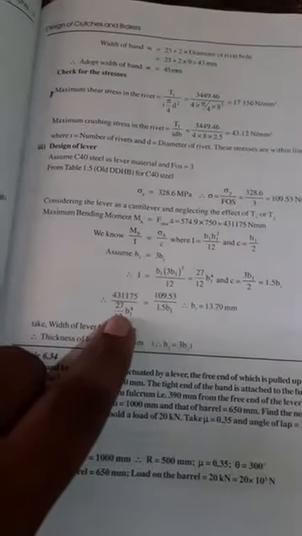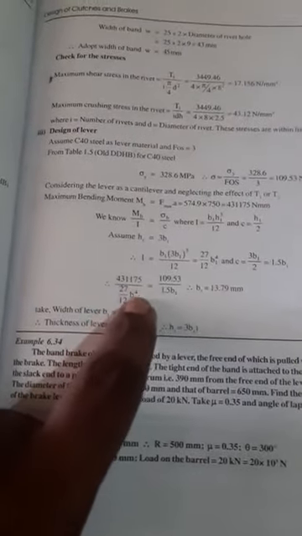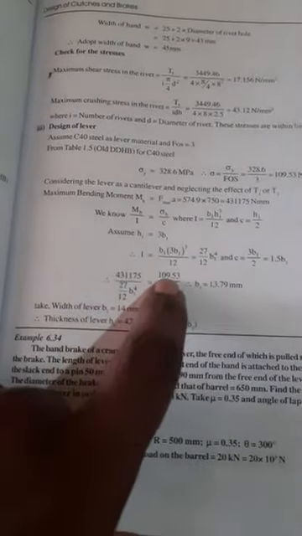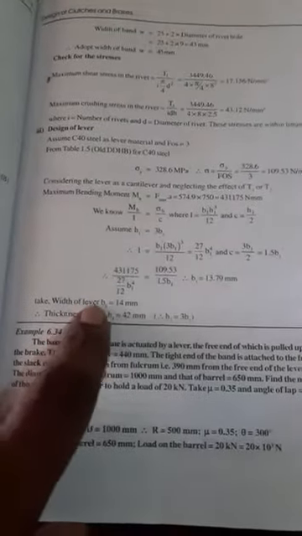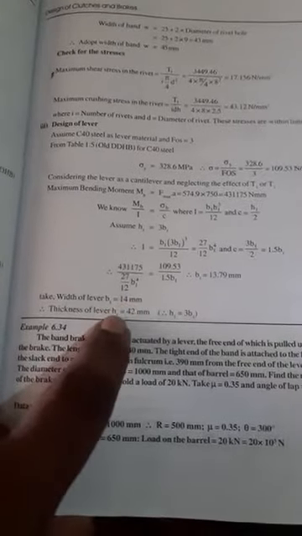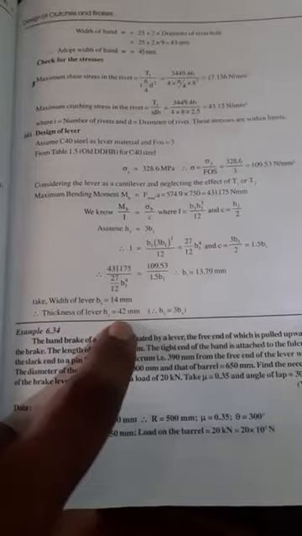So therefore substitute all these values in the bending equation, M by I equals sigma by C. So we get 43115 equals 27 by 12 B1 to the power 4, and sigma b is 109.53, and C is 1.5 B1. So we get B1 as this much. So B1 we round to 14. The thickness is 3 times, that is 42 mm. So this was about the problem 2 of band brake.